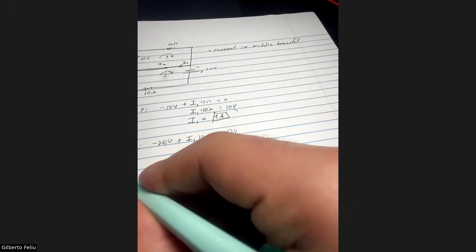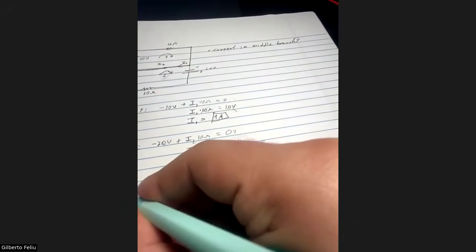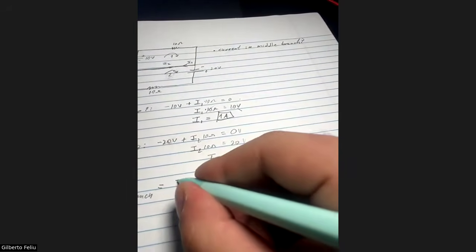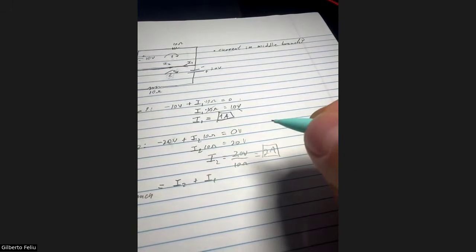So since we have two currents, we just add them up. And since they're going in opposite directions, then one is going to subtract from the other. So to find the current in the branch, you just take I2 and add I1 to it.